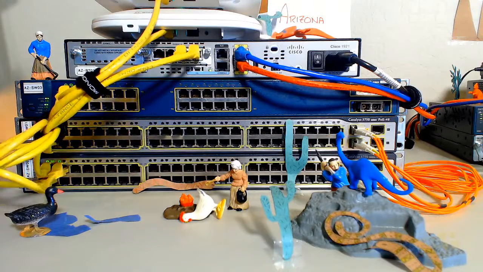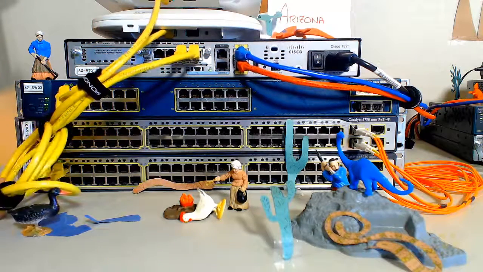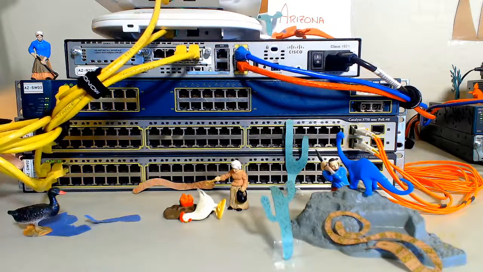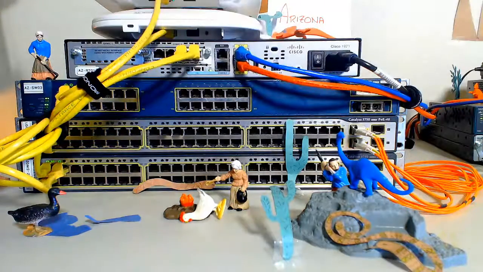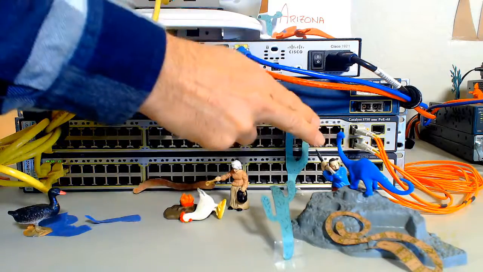The copper cabling, so this is AZ SW01. I know it's hard to see with the cables blocking it. 1, and then down at the bottom is 2. This is AZ switch 3. So this is our access switch over there on the left side of the diagram. Switch 1 and switch 2, these guys are connected by fiber optic cabling that you can see over there on the right-hand side. That's our uplinks.